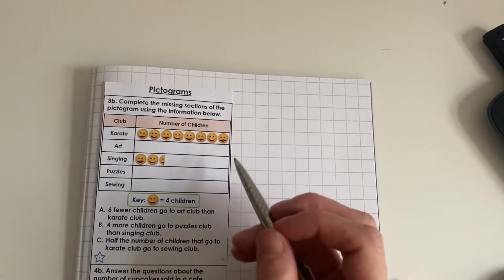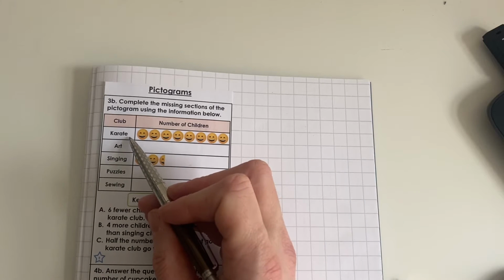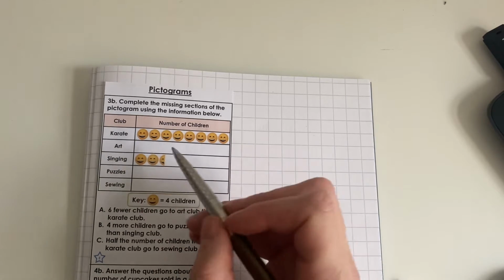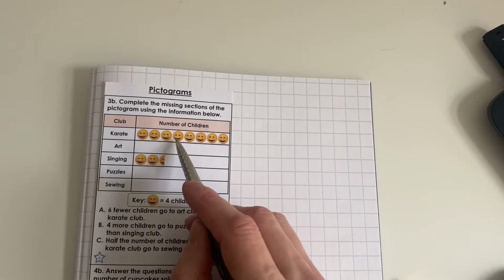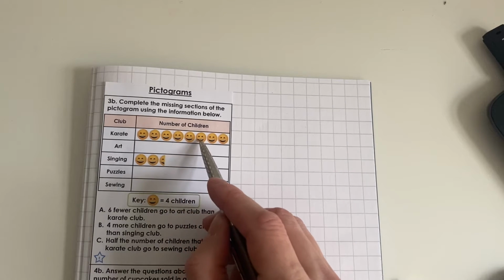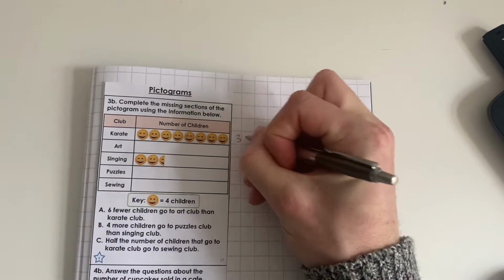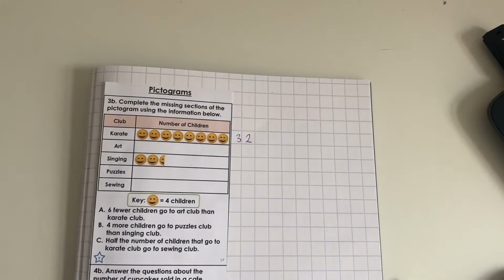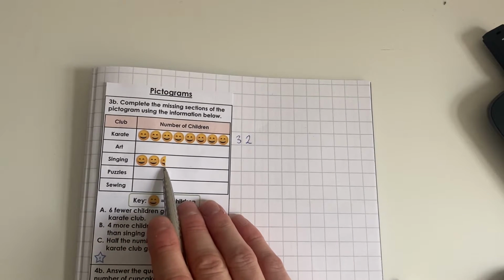So what we're going to do first, we're going to count up how many people do the karate club. So we're going to count in fours. 4, 8, 12, 16, 20, 24, 28, 32. I'm just going to put that next to the picture. We've got to do the same here. So we go 4, 8, but we're going to stop there.